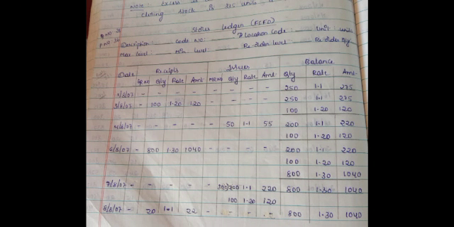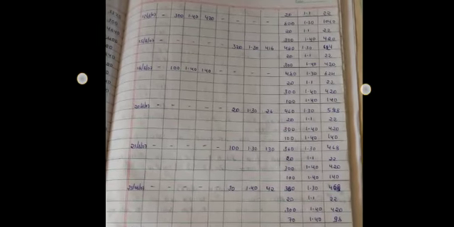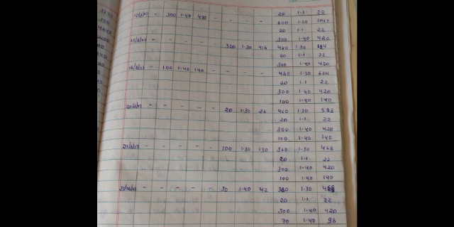Move on to the 8th. On 8th there are 20 units. It belongs to the second lot, so that should be shown under the balance side: 20 multiplied by 1.1 comes to 22.